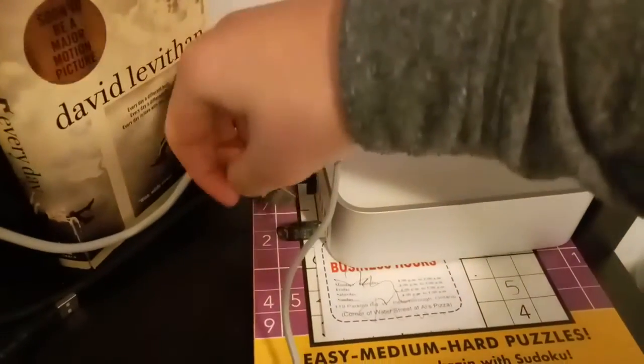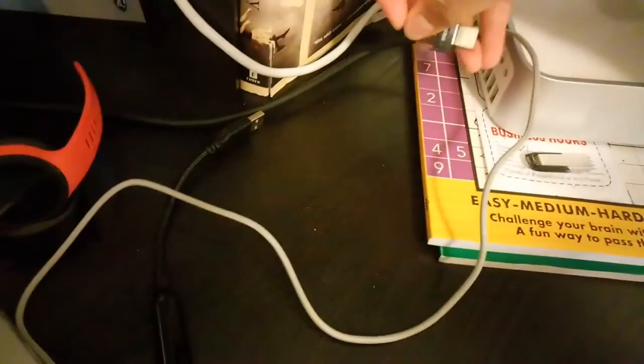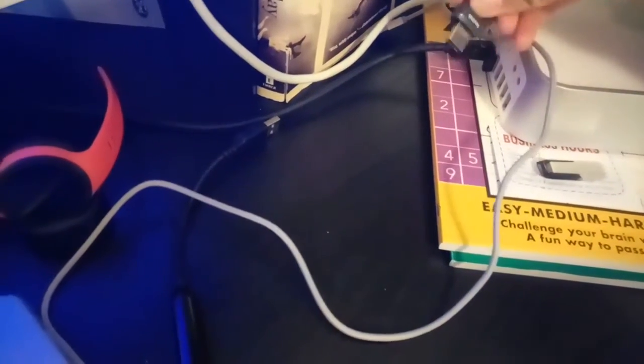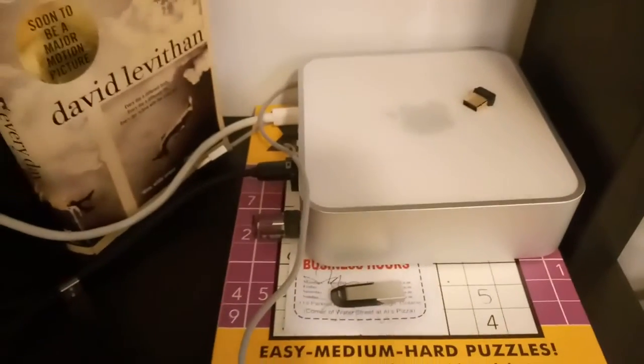First I'm going to plug it in, but actually I'm going to turn this off first. So plug this thing out. Wow, it's a somewhat difficult job to do with one hand. Okay, I think we are getting started.